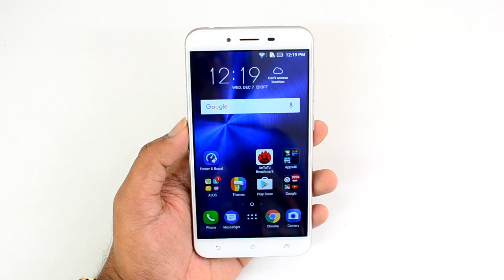That's the latest version. So that's all, guys, with the tips and tricks on the ASUS Zenfone 3 Max.